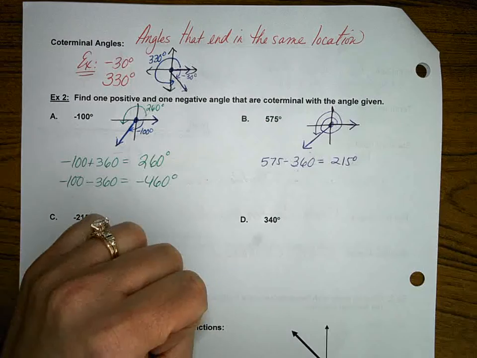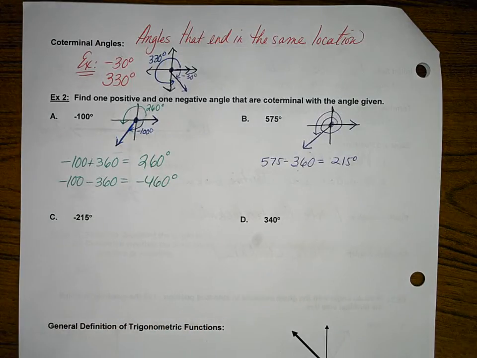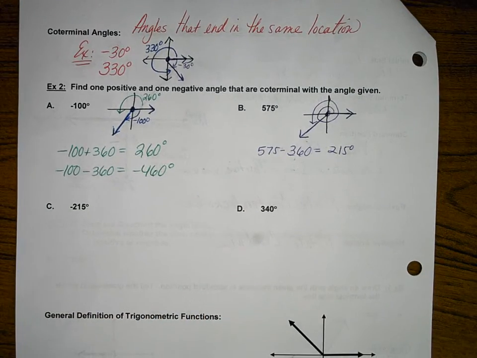Now I got a question. I need a negative angle as well. Well, what negative angle is going to get me to that same spot?